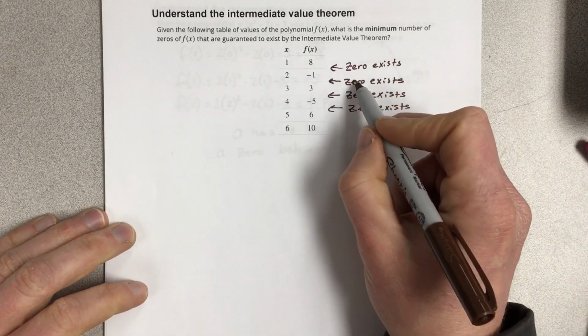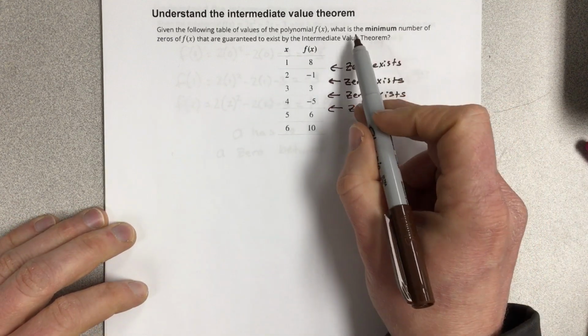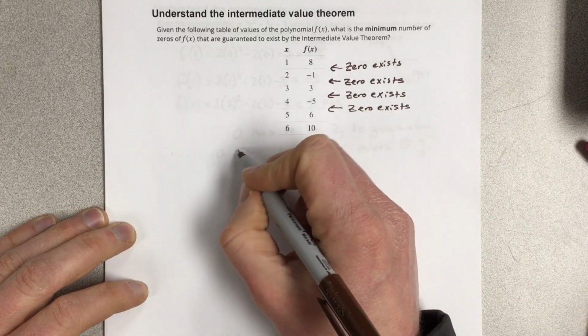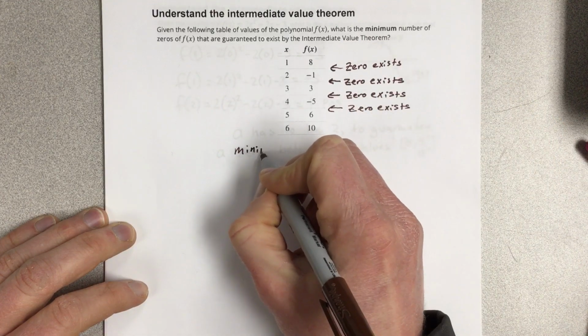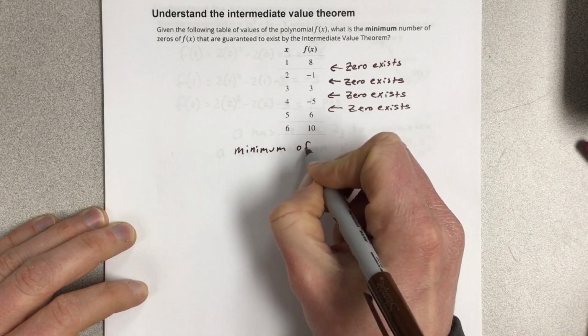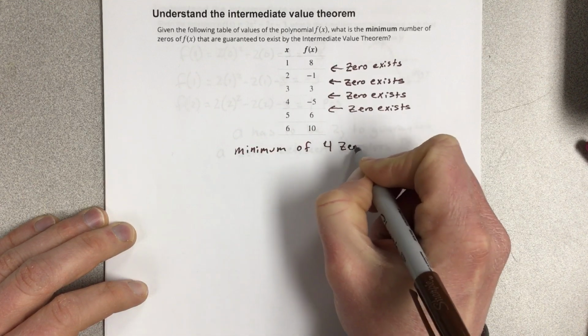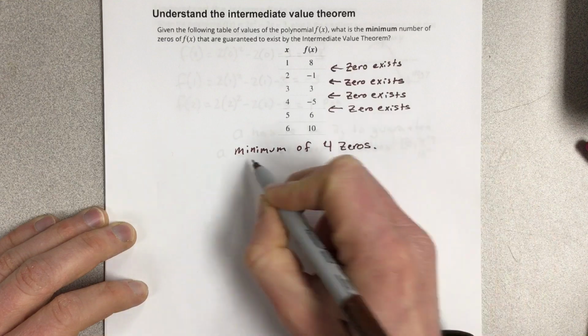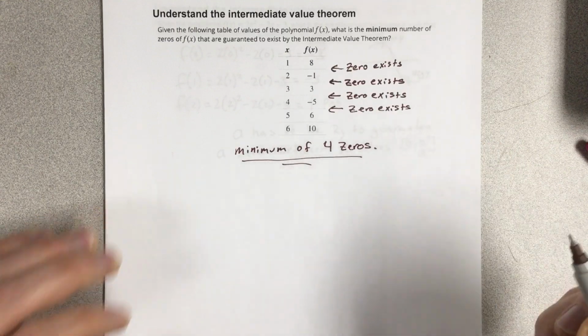So we have 1, 2, 3, 4. So that's the minimum number of zeros. So we have a minimum of 4 zeros. And that's how you use the intermediate value theorem to find your zeros.